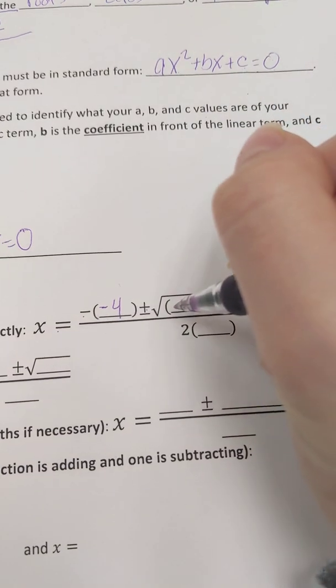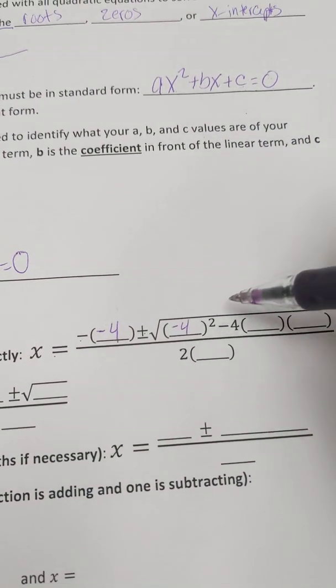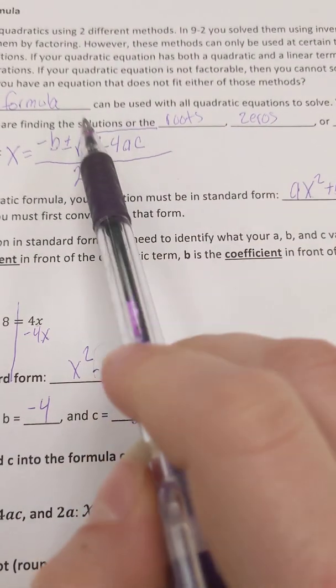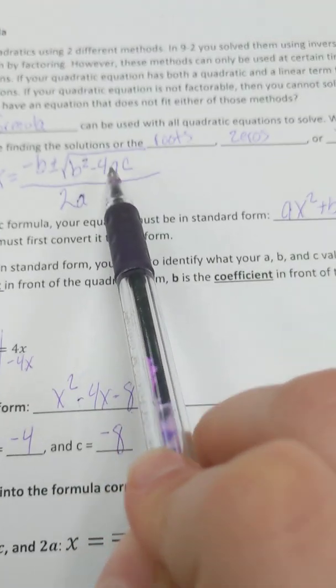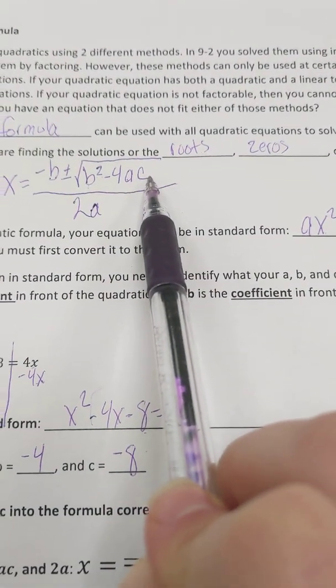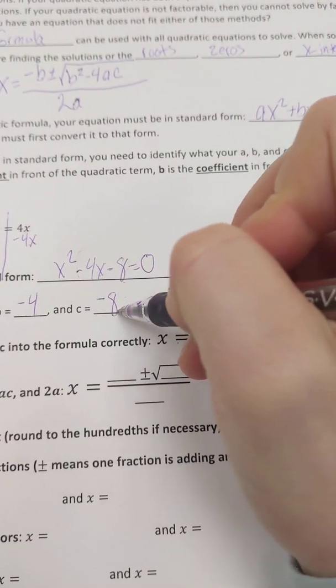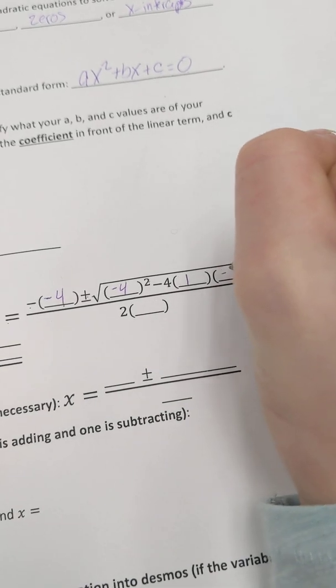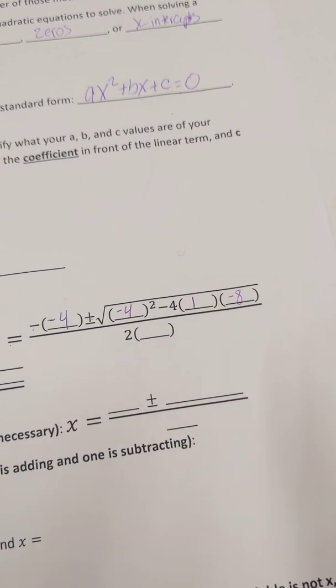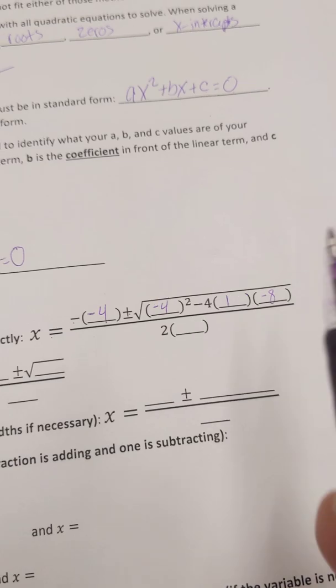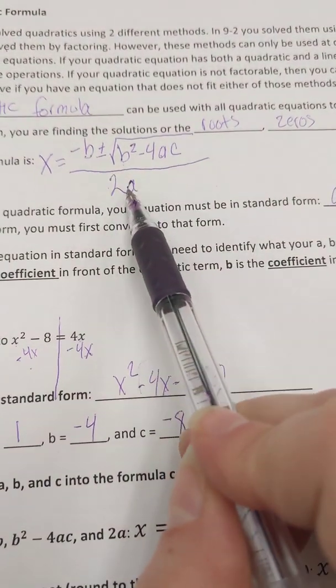So I'm going to take my b value again as -4, and then I'm going to square it. And then in the formula, it's -4, and then it's times a and times c. So I'm going to take a, which is 1, so I'm going to have -4, and then times 1, and then times c, which is -8. That fills in my whole numerator, and I'm going to go to the denominator, and it's 2 times a.